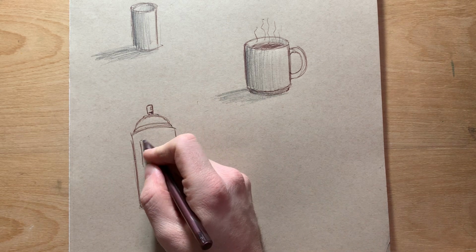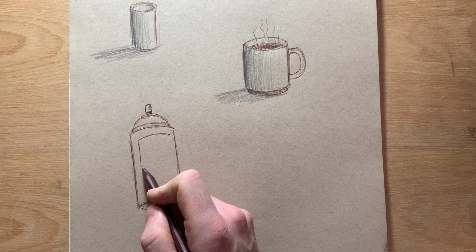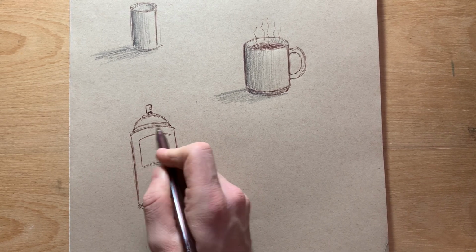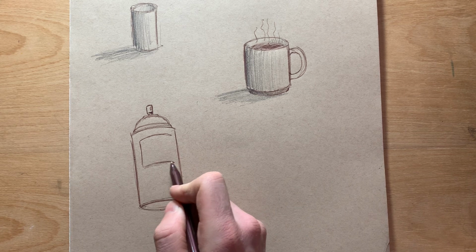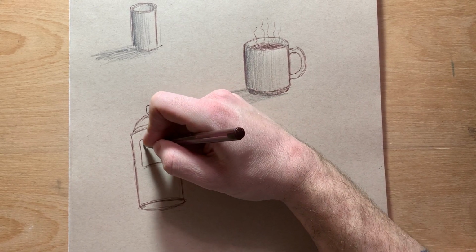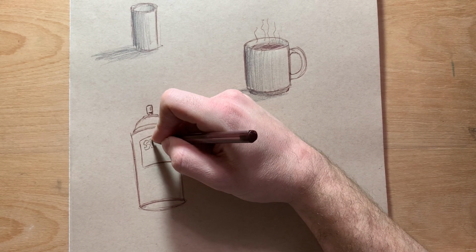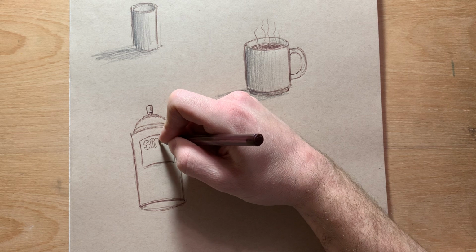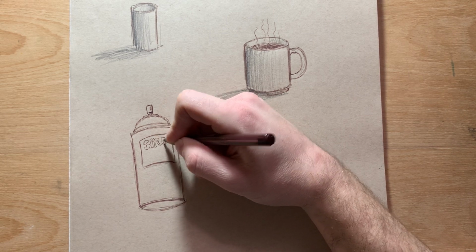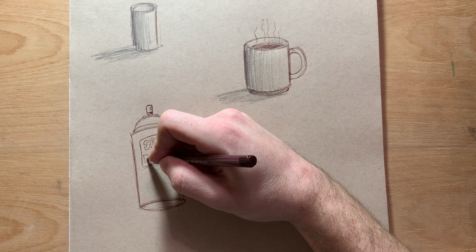And then maybe it's something like this. And then maybe I have a label, and you know what? That label follows that same shape too. See how my label on here follows that same curve as the top and the bottom. And that's how you get those three-dimensional looks here. And then this says spray paints.